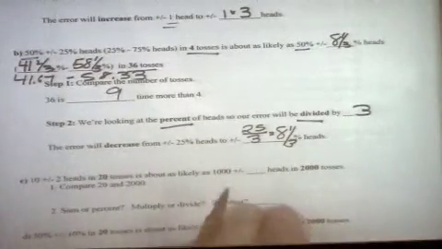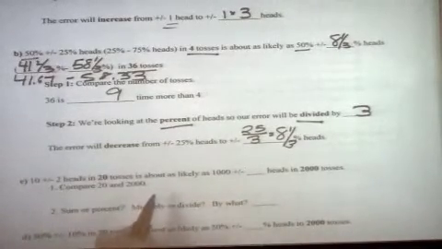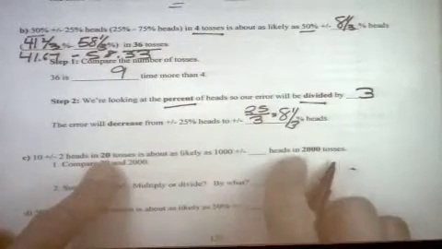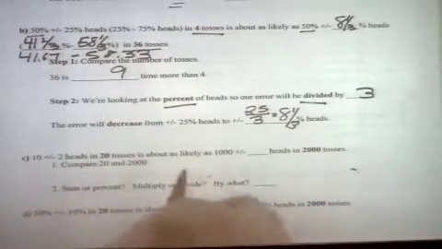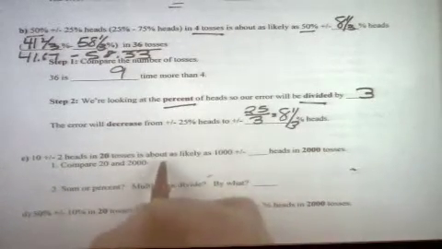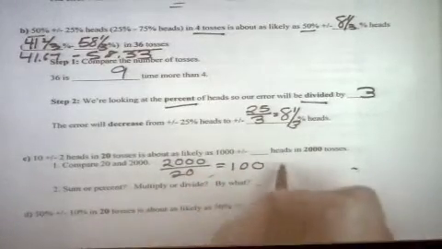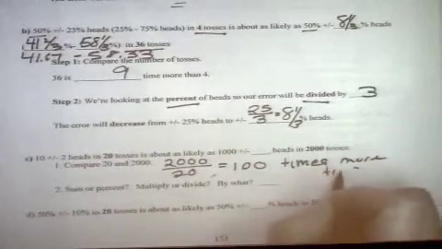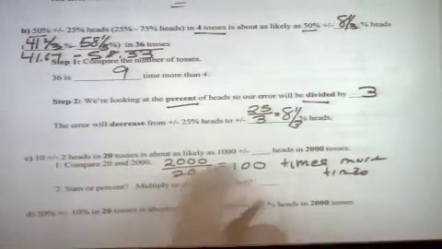10 plus or minus 2 in 20 tosses is about as likely as 1,000 plus or minus what? Well, we just want to compare those two numbers. How many times more are we tossing it? Well, compare 20, we're tossing it 100 times more. 2,000 divided by 20 is 100 times more. Okay, 100 times more tosses.